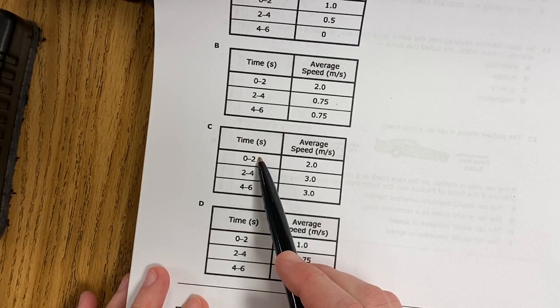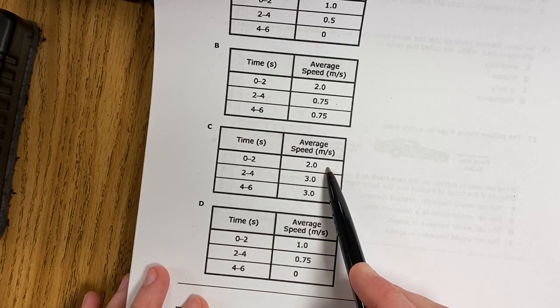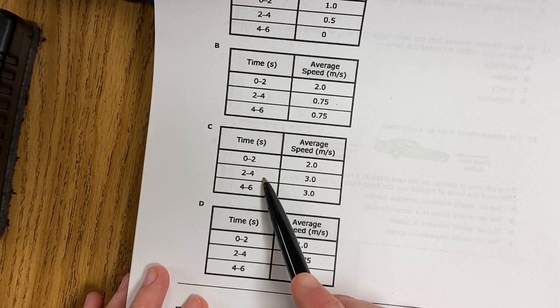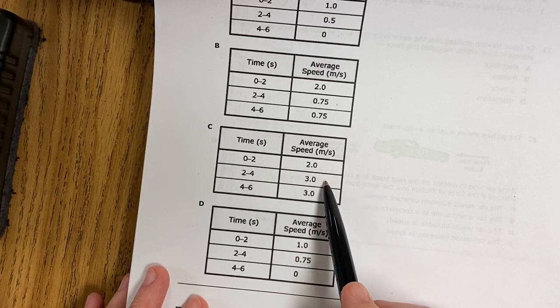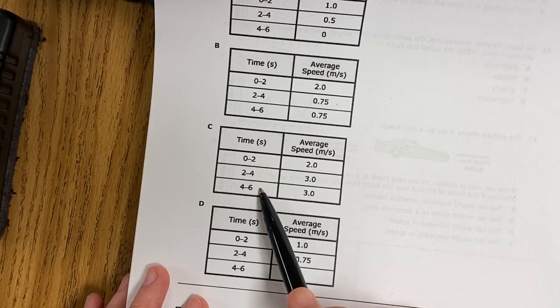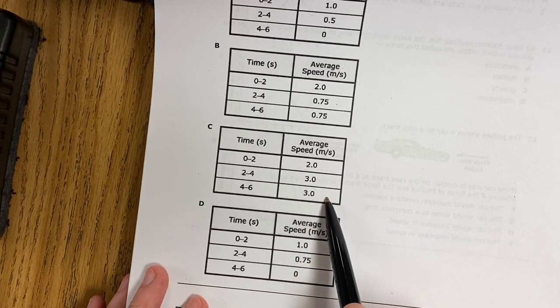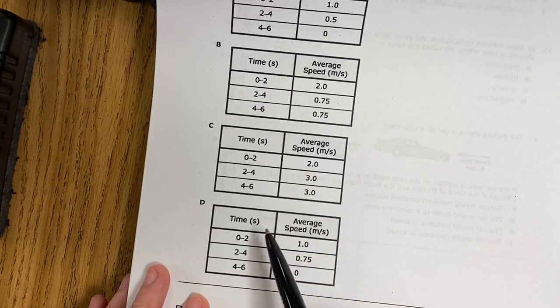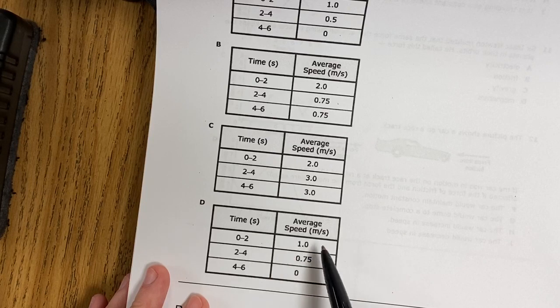C says between 0 and 2 seconds, it travels 2.0 meters per second. Between 2 and 4 seconds, the car travels 3.0 meters per second. And between 4 and 6 seconds, the car travels 3.0 meters per second. D, between 0 and 2 seconds, it goes 1.0 meter per second. Between 2 and 4 seconds, the car travels 0.75 meters per second. Between 4 to 6 seconds, the car travels 0 meters per second.